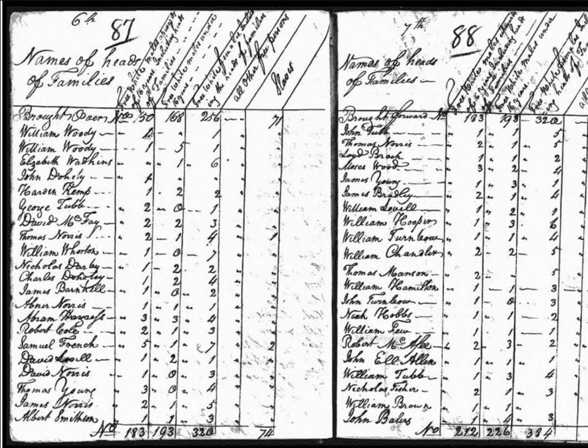The third one is number of white women. Those are both whites as well. And then all other free persons, that is non-white free persons, and then the number of slaves. So you can see this is a highly efficient design. Just to give you an example here, we've got William Woody up there on the top line.